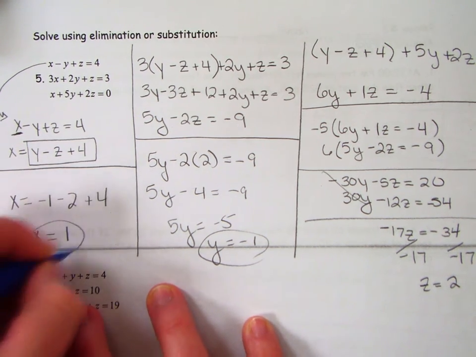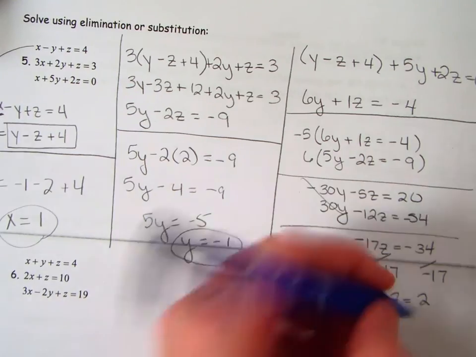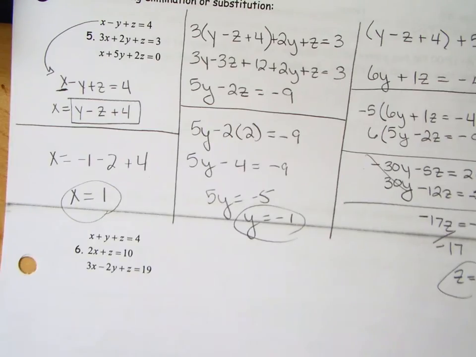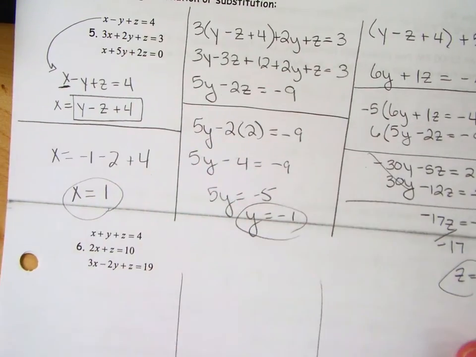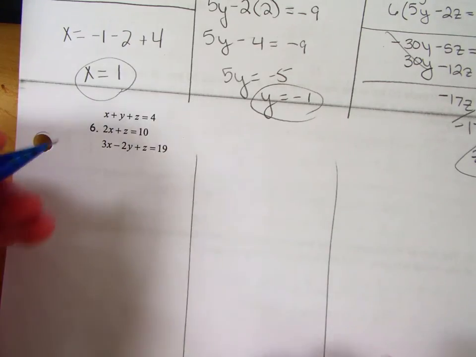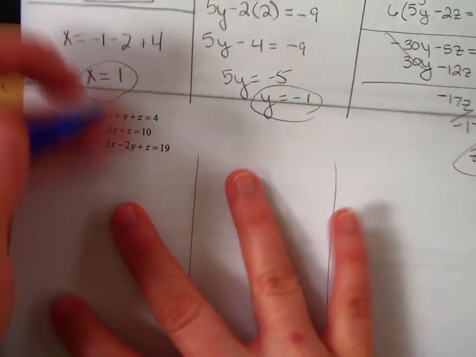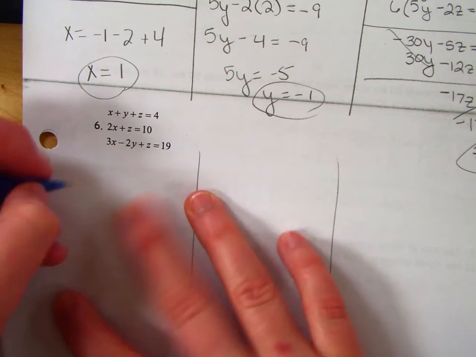You should take your 3 answers and plug them back in. Please remind me, there is a way to do this on your calculator, and I'm happy to show you that together in class. Number 6 is going to be the exact same. Take your first equation, get x by itself.